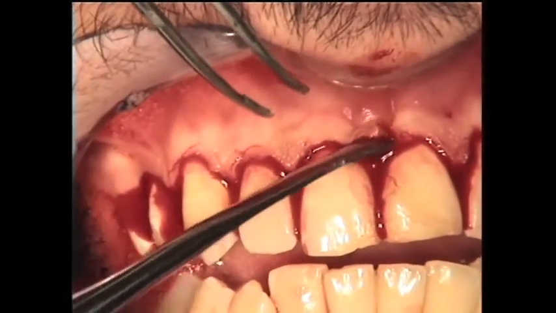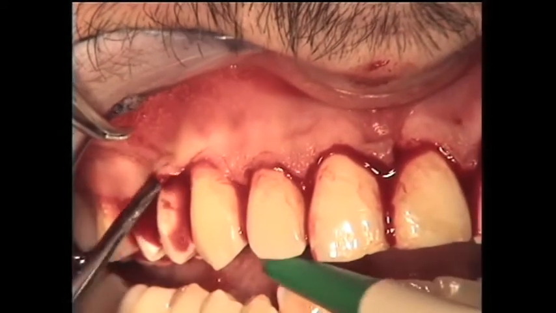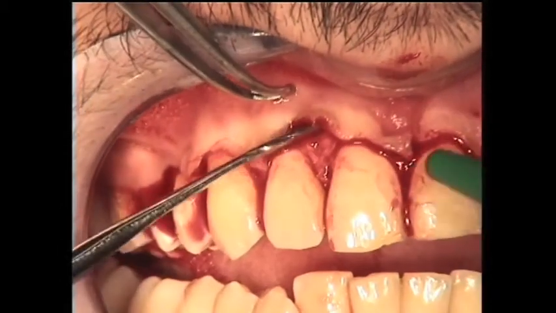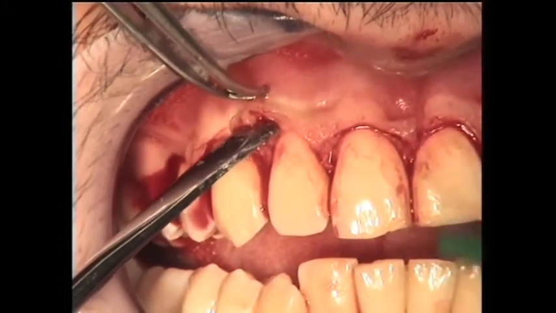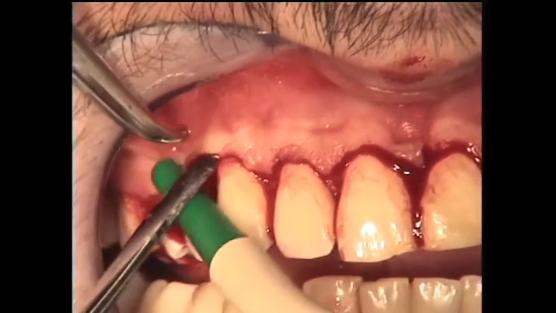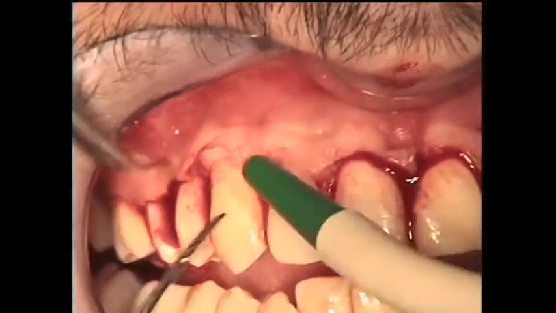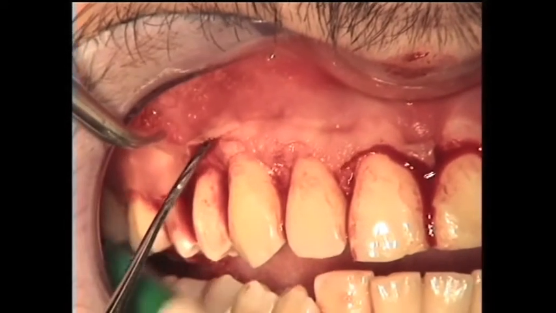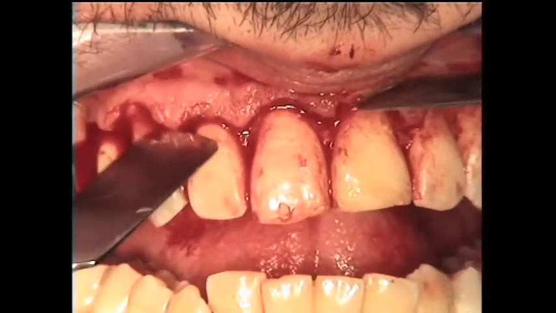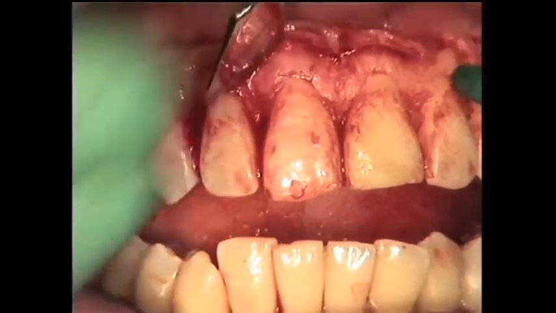After this, we proceed with elevating the flap in order to evaluate the biologic width around the teeth. As we can see in this case, the bone level is located exactly at the cement enamel junction of every single one of the teeth of this patient. For this reason, it will be necessary to perform osseous resective surgery to create 1 or 2 millimeters of gap between the CEJ and the bone crest to establish a new biologic width.